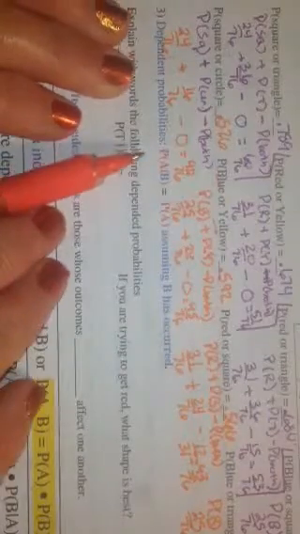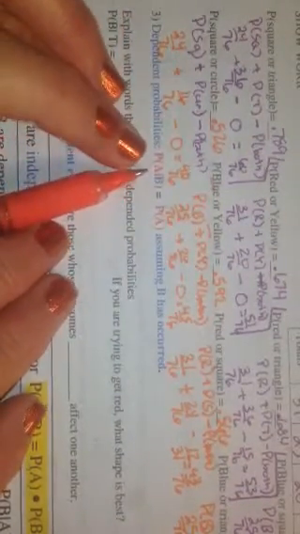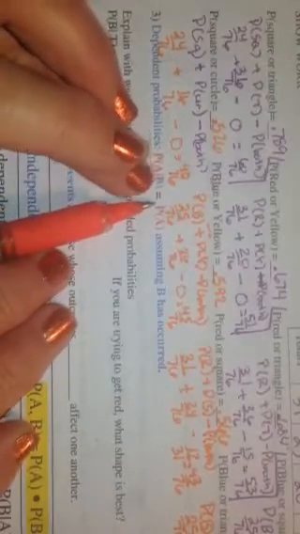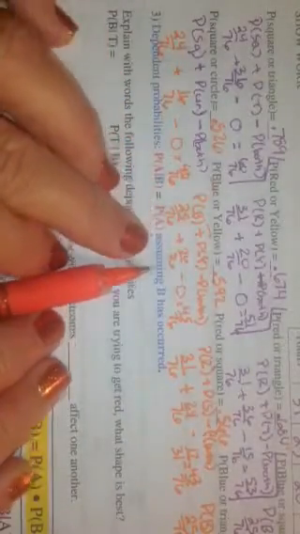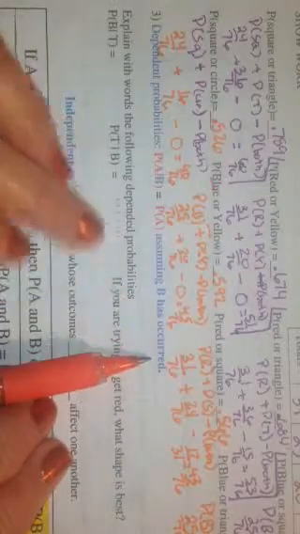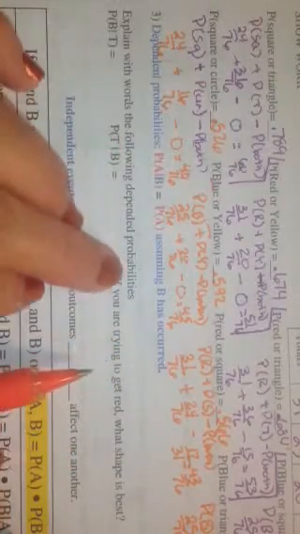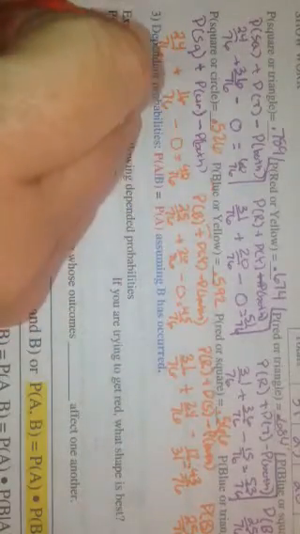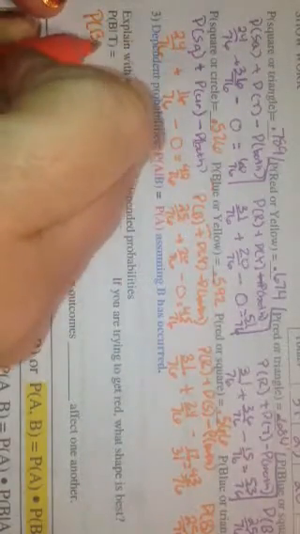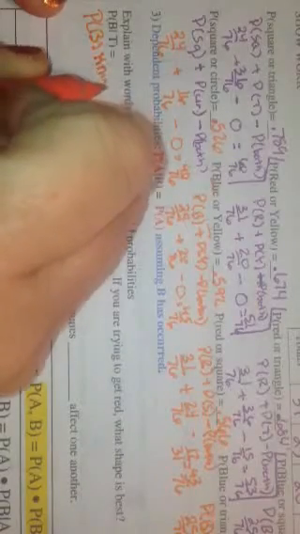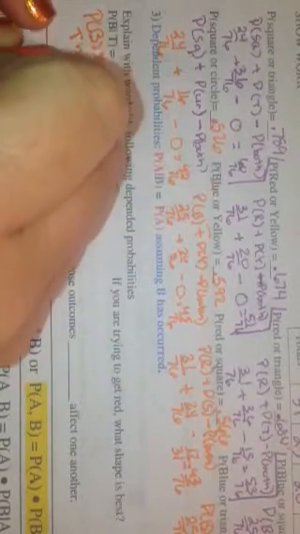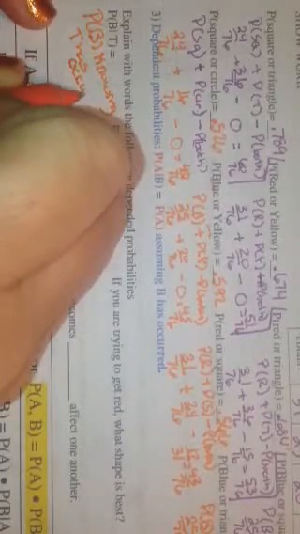So dependent probabilities. The probability of A given B is the probability of A assuming that B has already occurred. So explain in words the following dependent probabilities. This is the probability of B knowing T has occurred. Probability of T knowing B has occurred.